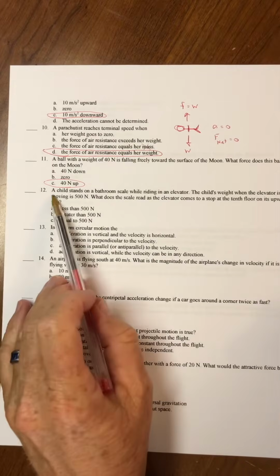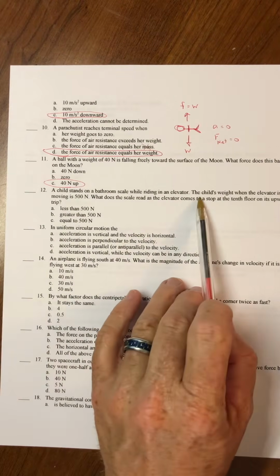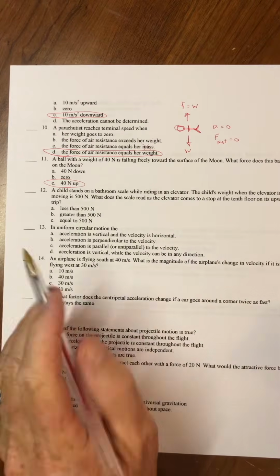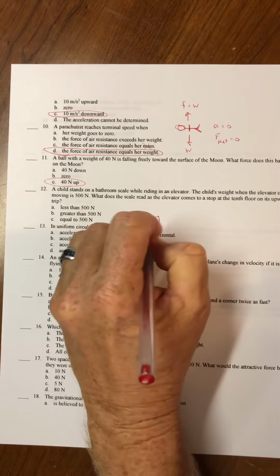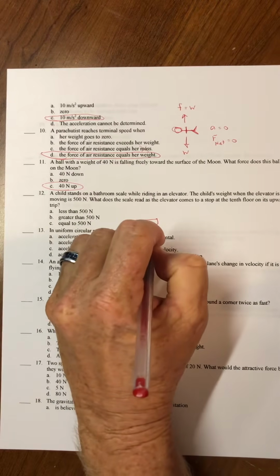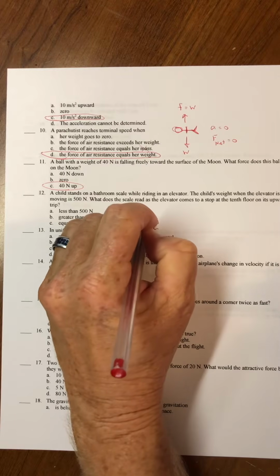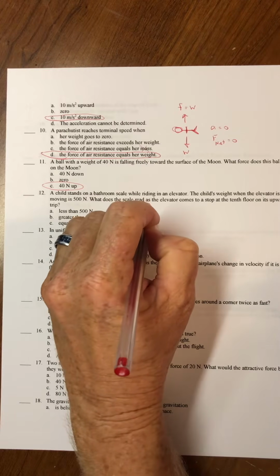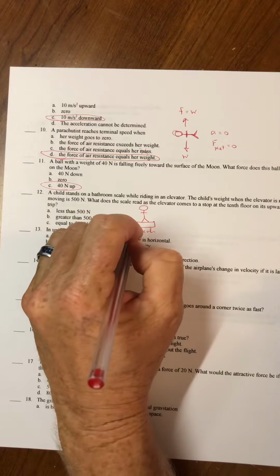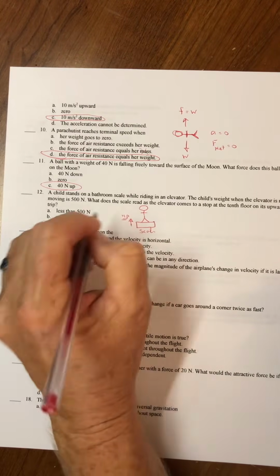All right, and then finally, a child standing on a bathroom scale while riding in an elevator. The child's weight, let me just pause right here. These are always a hard one, because if this is a scale, we need to remember that the way scales are designed is they read this upward force. So they don't read net force.